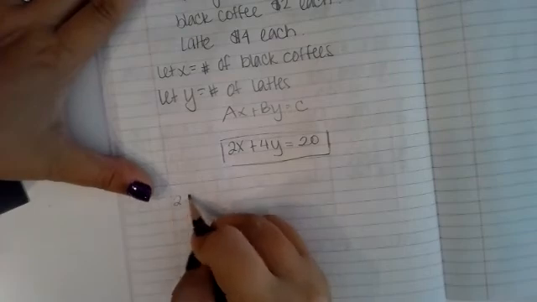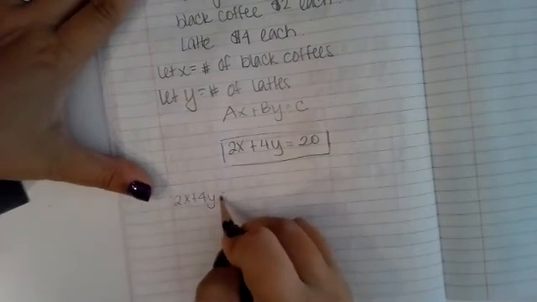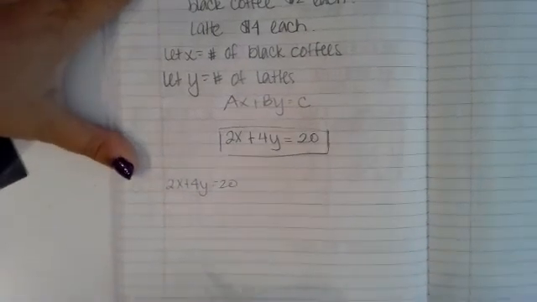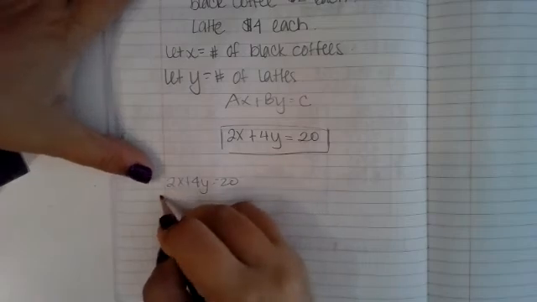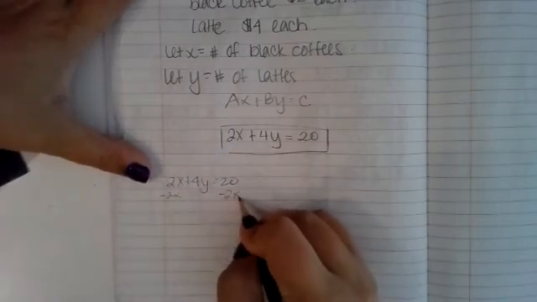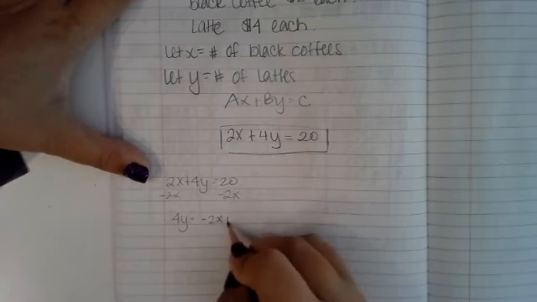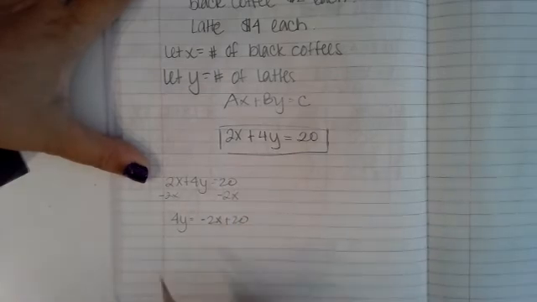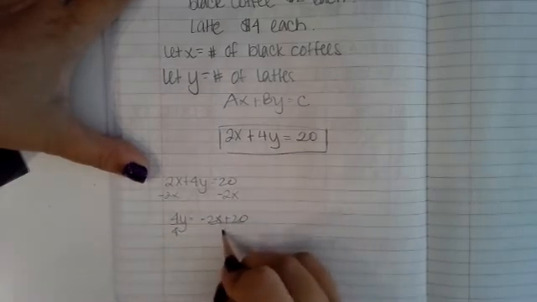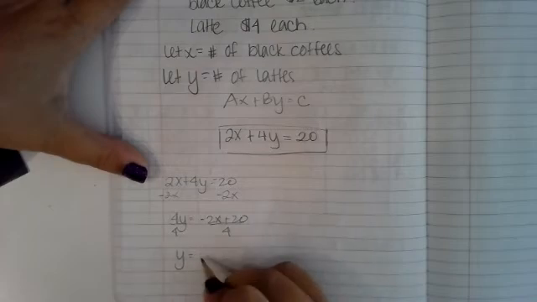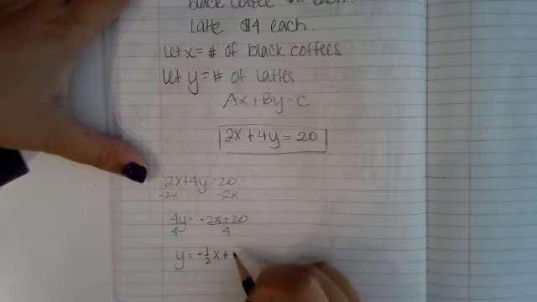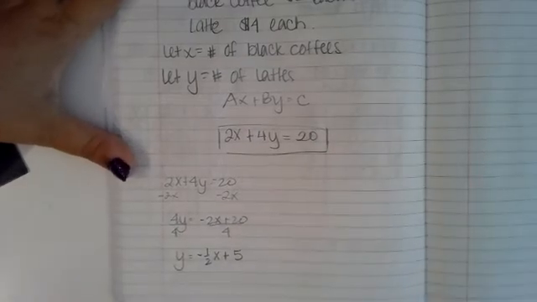So that would be 2x plus 4y equals 20. I'm going to subtract 2x from both sides. I have 4y equals negative 2x plus 20. Divide by 4, divide by 4. Y equals negative 1/2 x plus 5.